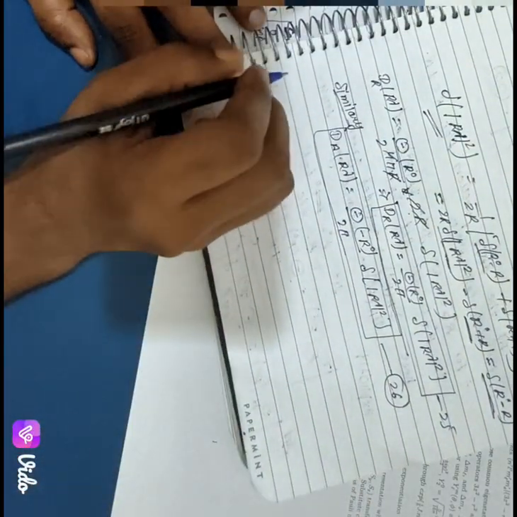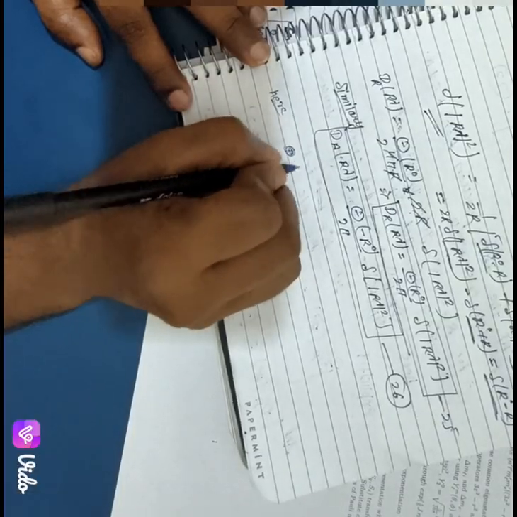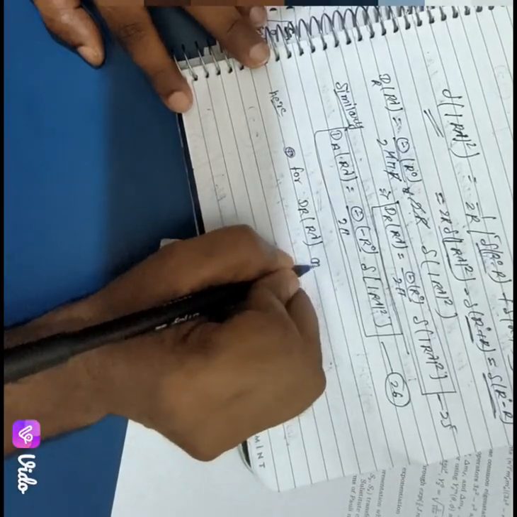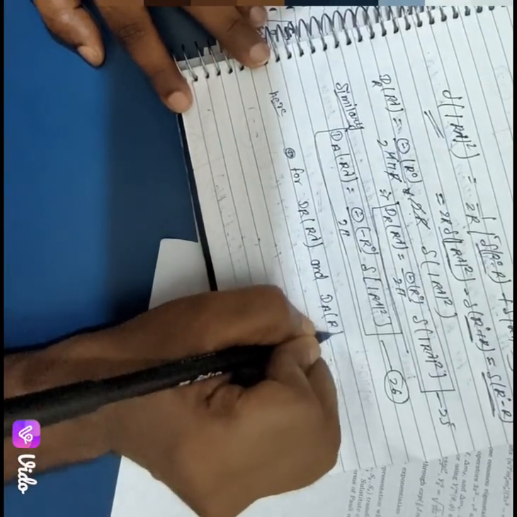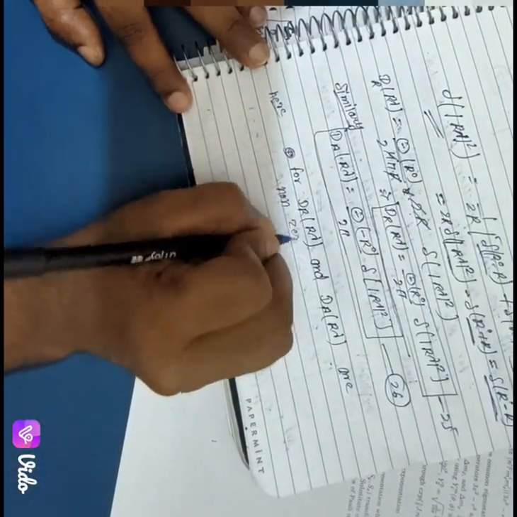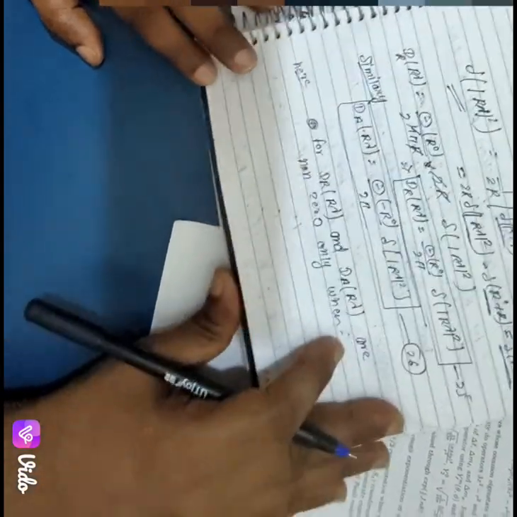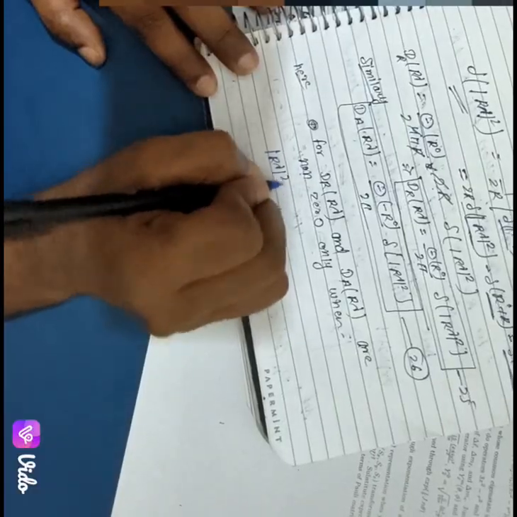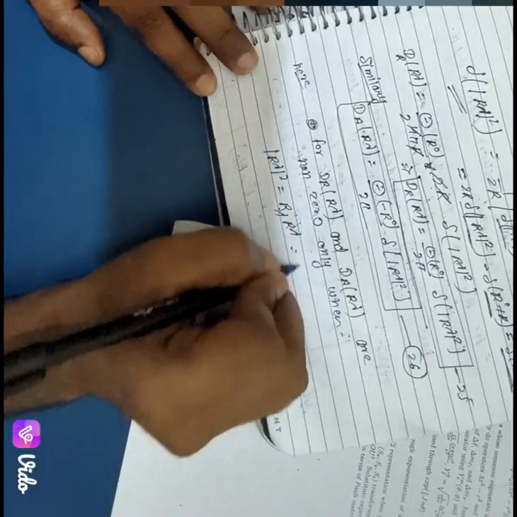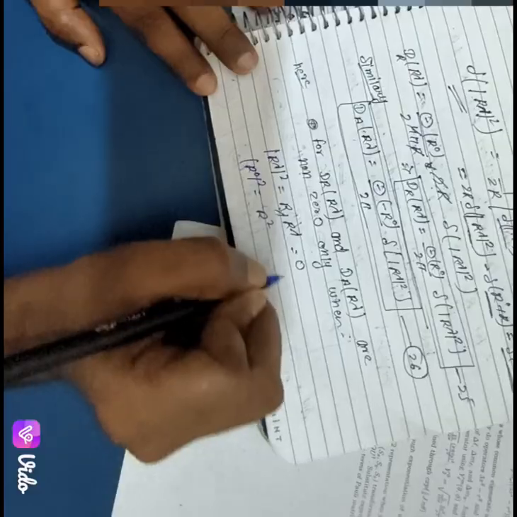So take it as the condition here: for D r lambda and D A r lambda are non-zero only when r lambda square is equal to r subscript lambda, r superscript lambda is equal to 0, and r naught square is equal to r square.